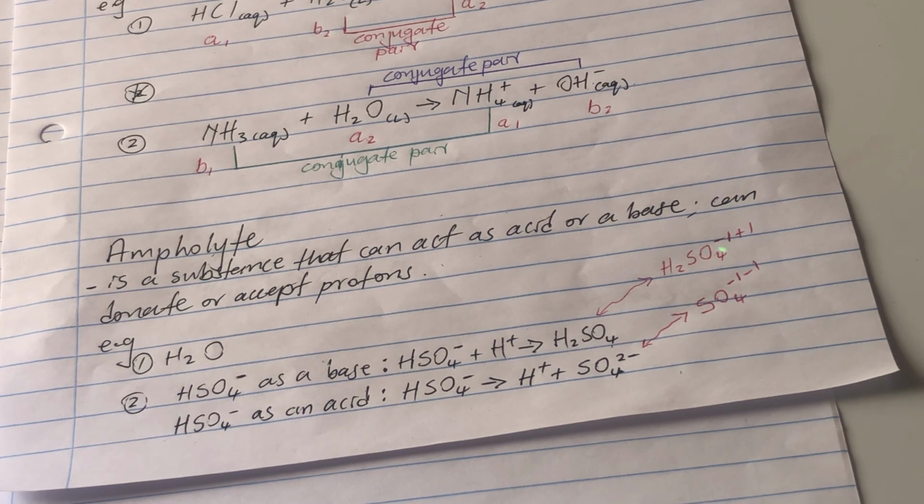Because it has accepted, I must write +1. And then getting the sum, we get 0. That's why we have nothing here. Some might be wondering what had happened to this negative. It did not just disappear. Because this has accepted a positive proton, we put -1 +1, and this will give us 0 here.